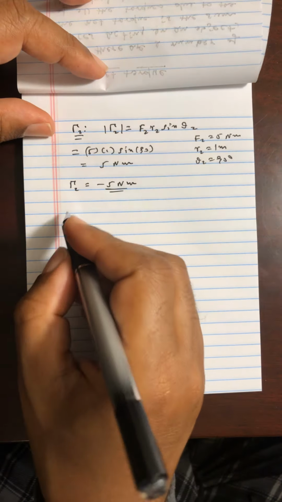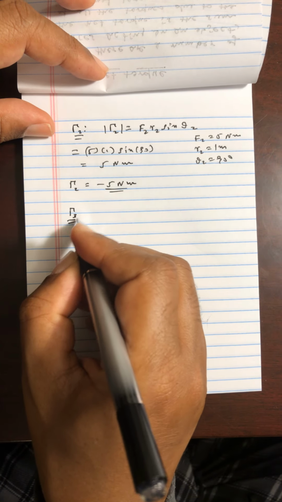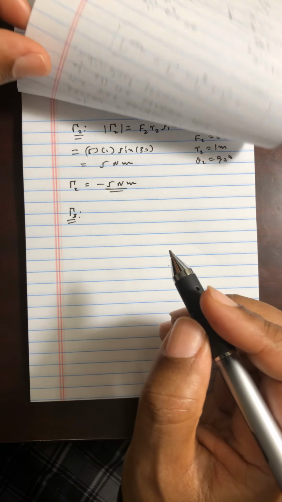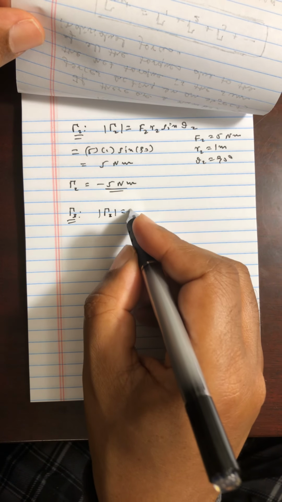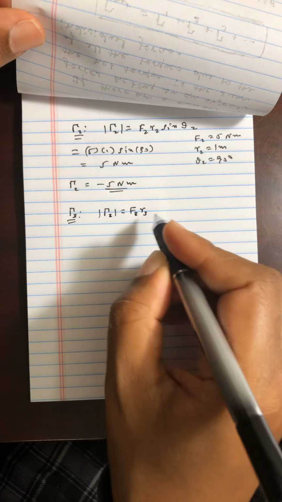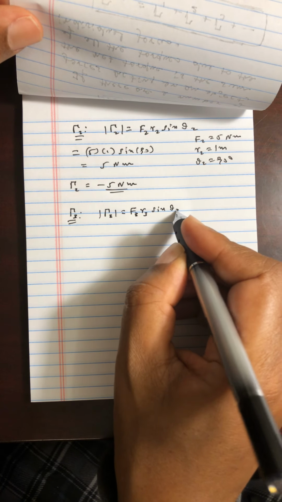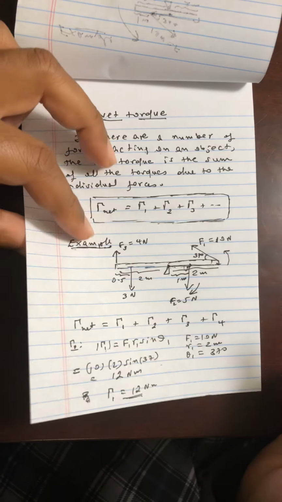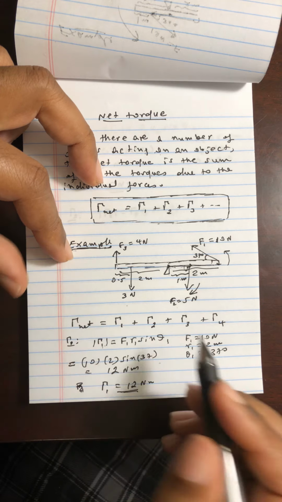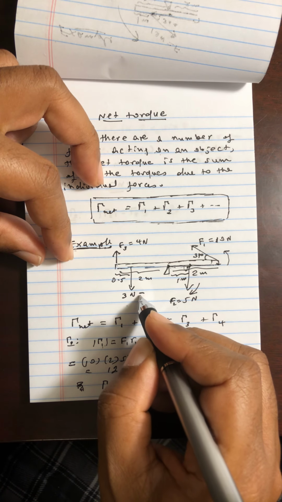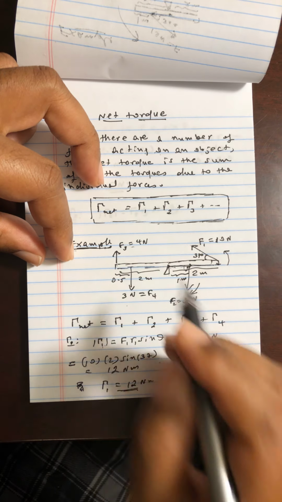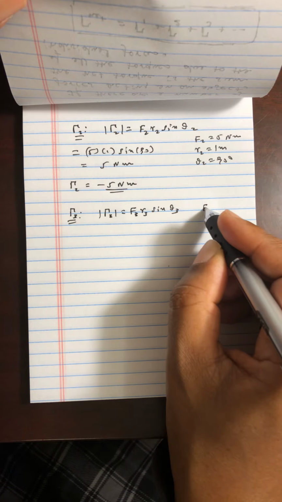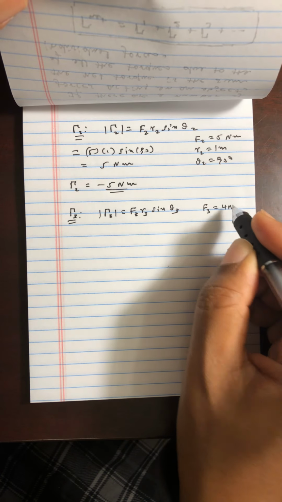Next we're going to do tau 3, the torque due to force 3. The absolute value of tau 3 is going to be F3 R3 sine theta 3. So what is F3? This is our third force over here, and this is our fourth force. This is our third force, so it is 4 newtons. The magnitude of the force is 4 newtons.